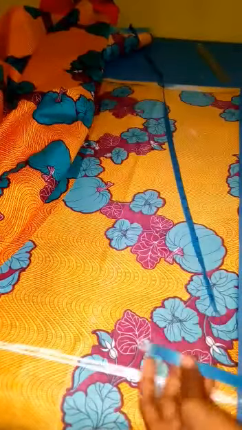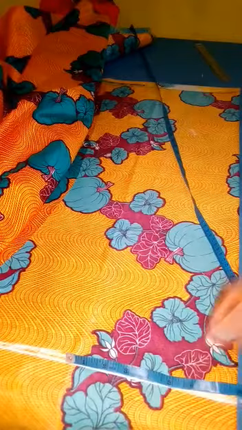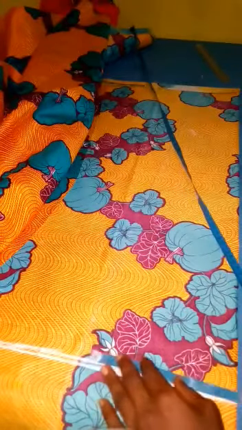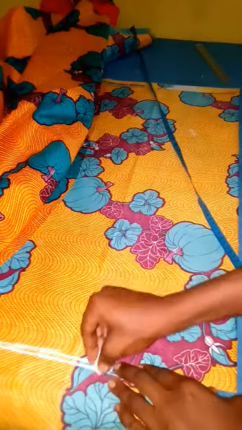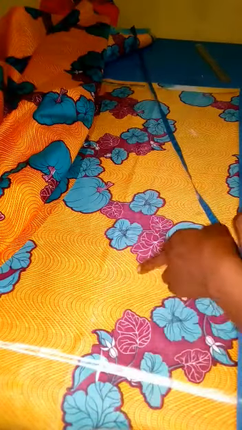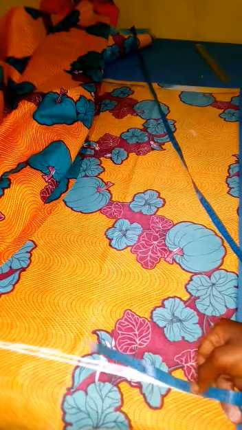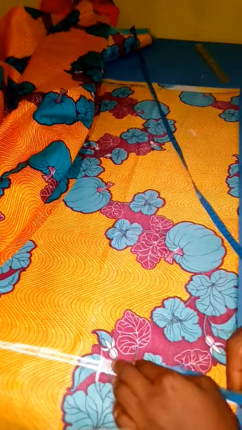So the next thing is to drop the across-the-shoulder measurement, and the across-the-shoulder is 11 inches. So half of 11 is 5.5. So that is 5.5 plus half inch sewing allowance, that is 6. So we'll mark the 6 like so. So to get the armhole, divide the bust by 4, and the bust is 23. So 23 divided by 4, that is 5.7.